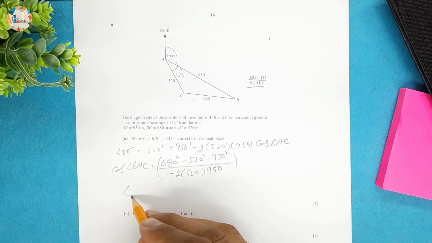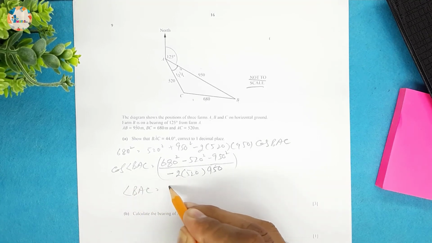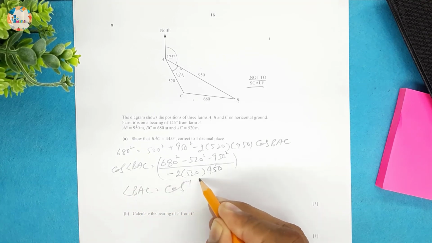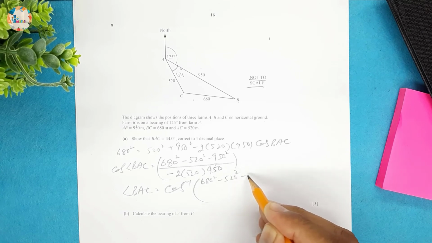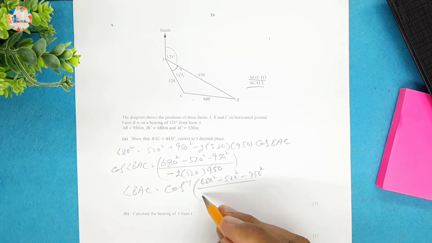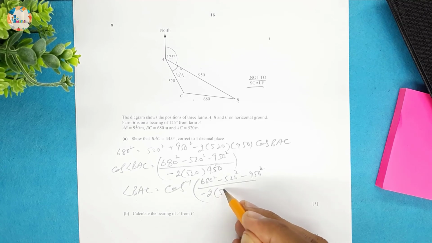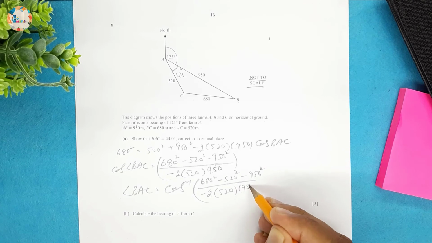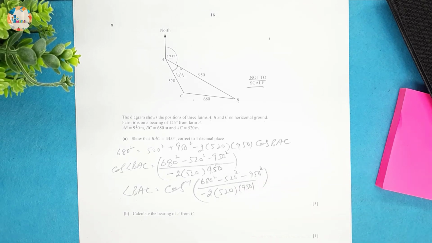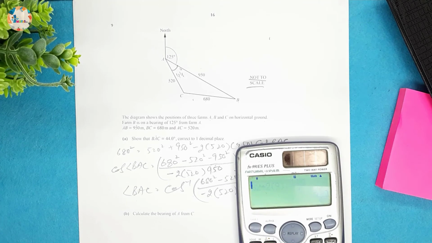So angle BAC will be equal to cos inverse of this whole expression. I'll rewrite: 680 squared minus 520 squared minus 950 squared, divided by minus 2 into 520 into 950, and this one we will calculate in one go.